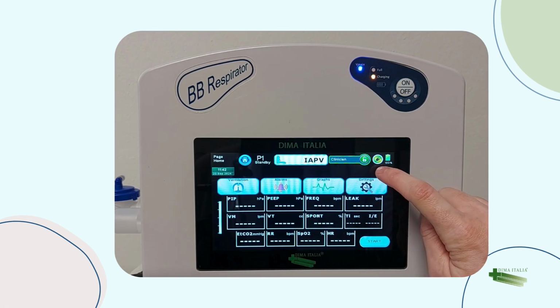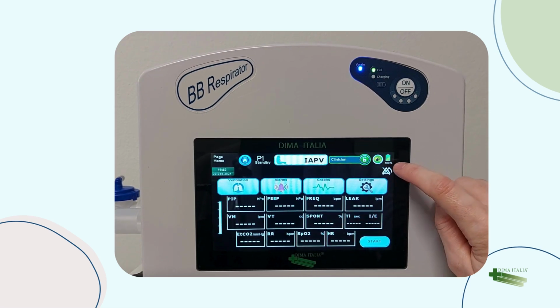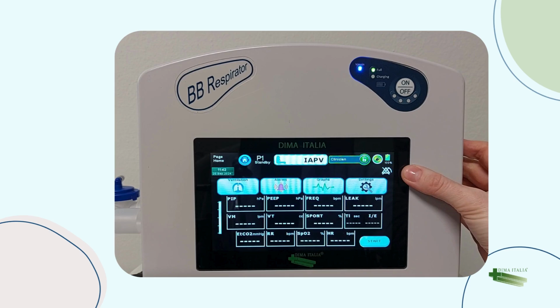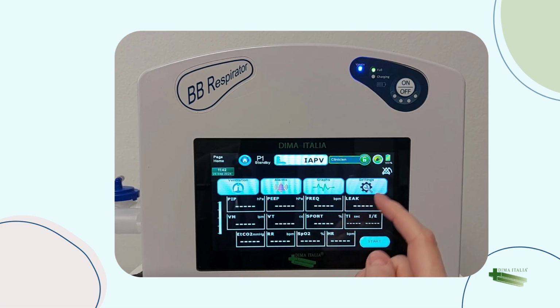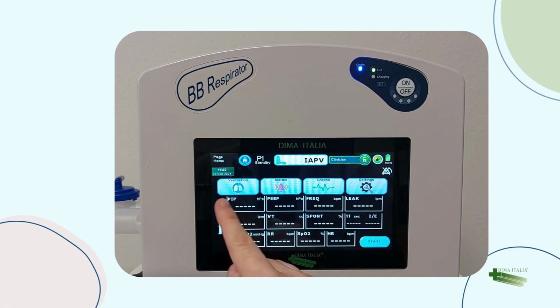This symbol means that the device is charging. This is the battery level, and this means that alarms are disabled. Then we have 4 menus: ventilation, alarms, graphs, and settings. And here we have the monitoring values that will appear after we start the therapy.